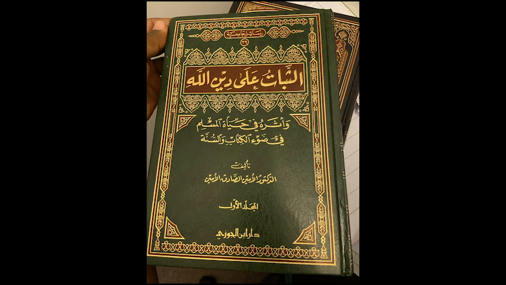I want to give you an example of a bahth in this book. This book is 2 volumes, okay? Dar ibn al-Jawzi, and it's called Al-Thabat ala Dinillahi, being firm upon the religion of Allah subhanahu wa ta'ala, وَأَثَرُهُ فِي حَيَاةِ الْمُسْلِمِ, and its effects on the life of the Muslim في ضوء الكتاب والسنة, in the light of the Kitab and Sunnah. This book is a very, very good book, okay, by Dr. Al-Amin, Al-Sadiq Al-Amin.